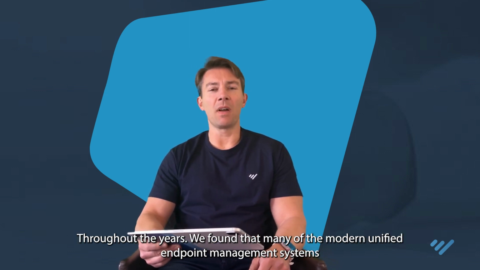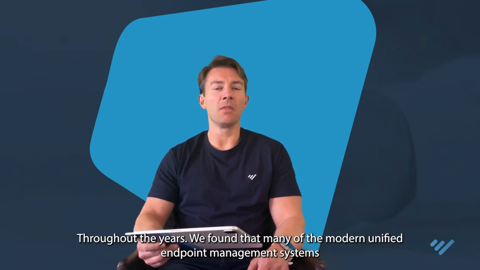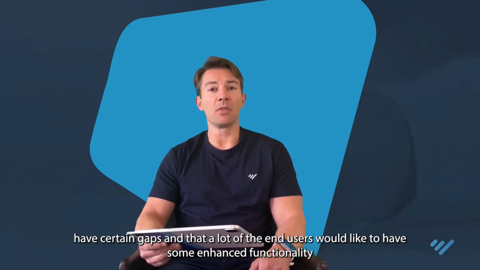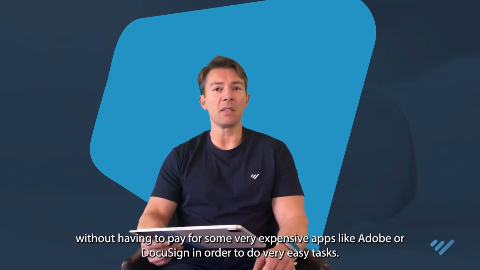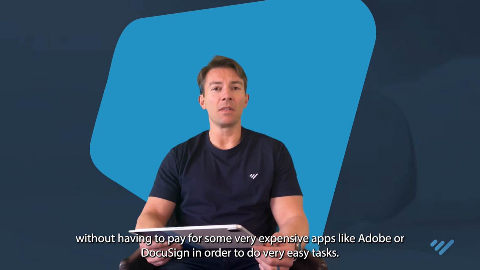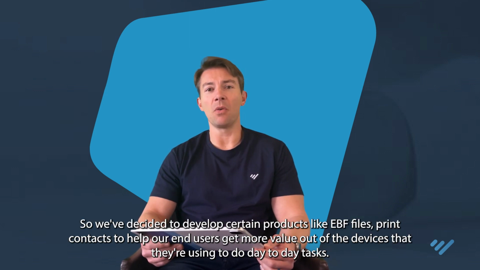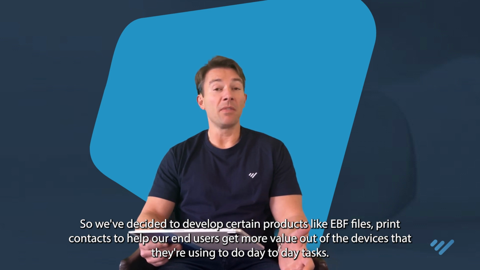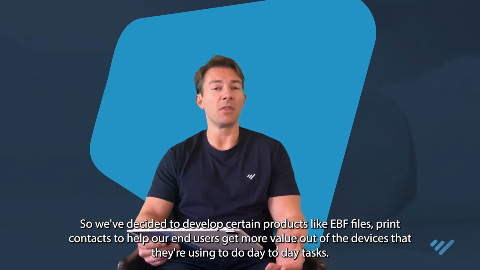Throughout the years, we've found that many of the modern unified endpoint management systems have certain gaps, and that a lot of the end users would like to have some enhanced functionality without having to pay for some very expensive apps like Adobe or DocuSign in order to do very easy tasks. So we've decided to develop certain products like EBF Files, Print, and Contacts to help our end users get more value out of the devices that they're using to do their day-to-day tasks.